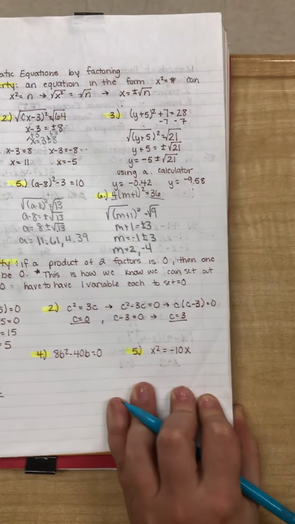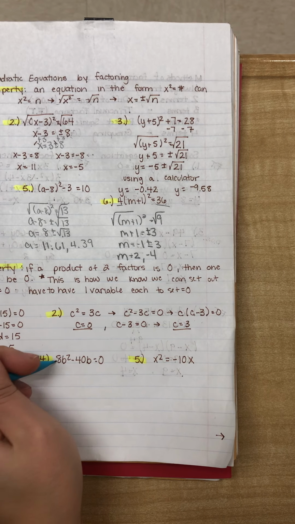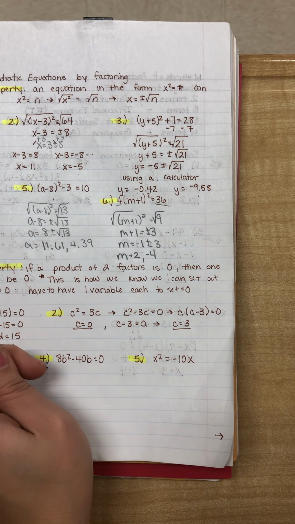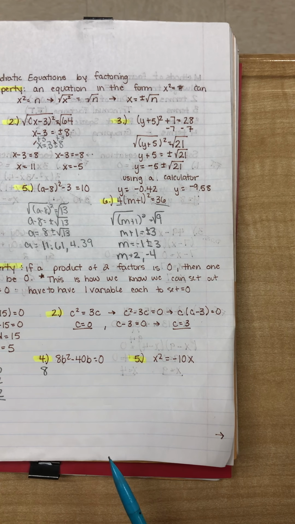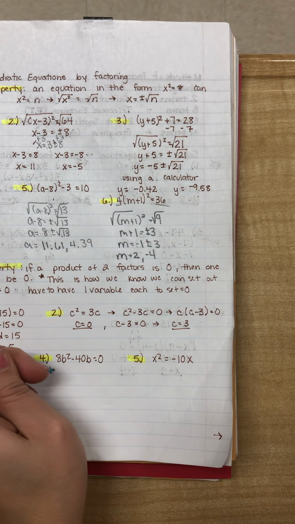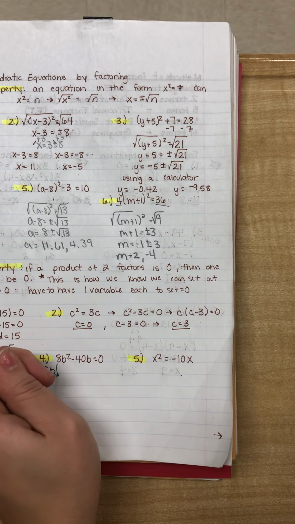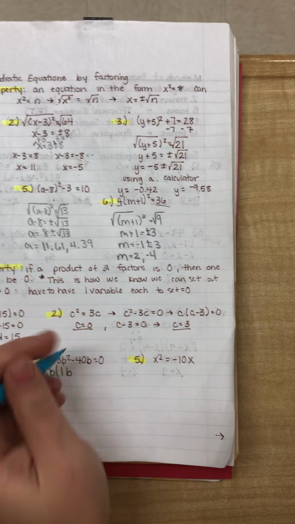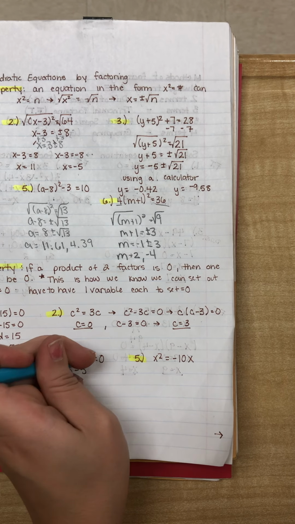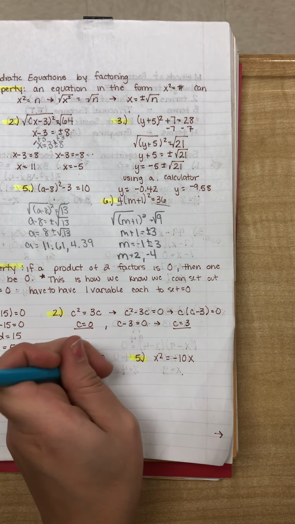Now these last two, you have to actually solve. You go 8 and 40. Do they have anything in common? Yep, the number 8. b squared and b. How many b's do they have in common? They both have at least 1. Let's write what's left over. 8 divided by 8 is 1. b's, take 1 away, you have 1 b left. Negative 40 divided by 8 is 5. How many b's did we take away? That's all that's left. Equals 0.